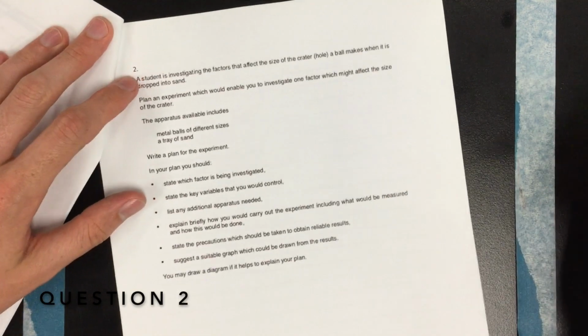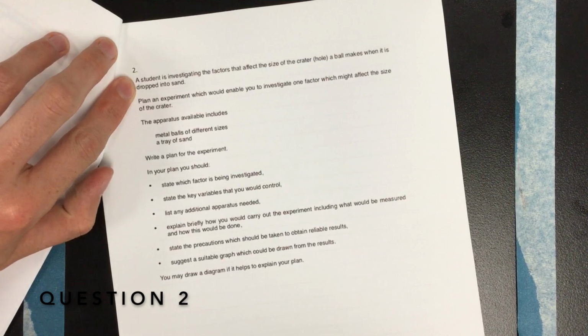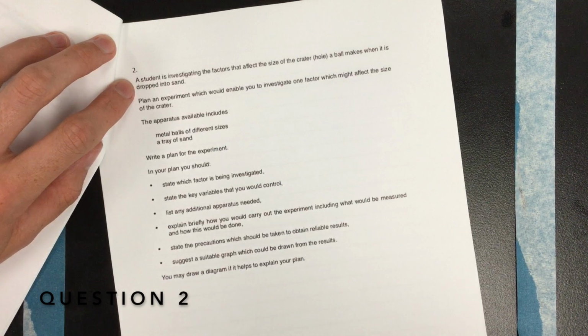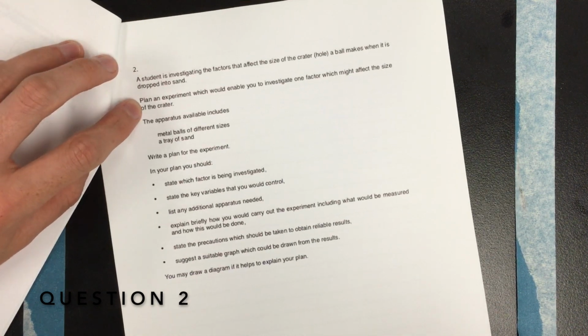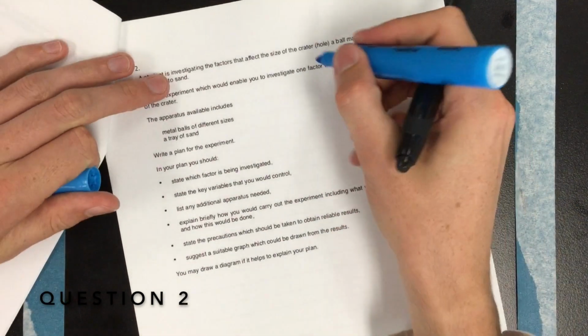The second question in the alternative to practical section of the paper is to plan an investigation. So, a student is investigating the factors that affect the size of a crater, which is the hole made by a ball, when it is dropped into sand. Plan an experiment which enable you to investigate one factor which might affect the size of the crater. So only one factor. Okay, that is very clear. If you're talking about more than one factor which might affect it, you have to make sure those other factors are controlled. If you suggest more than one factor, you're not going to get the mark for that.